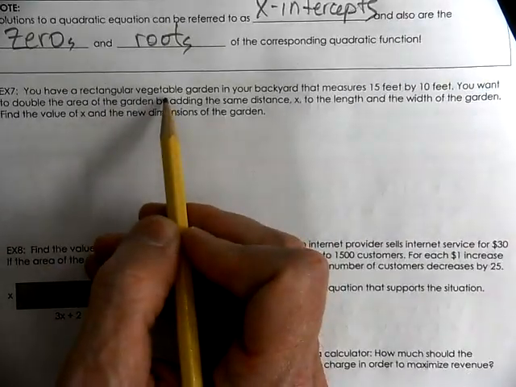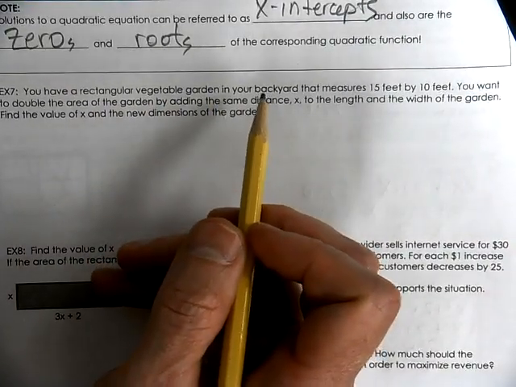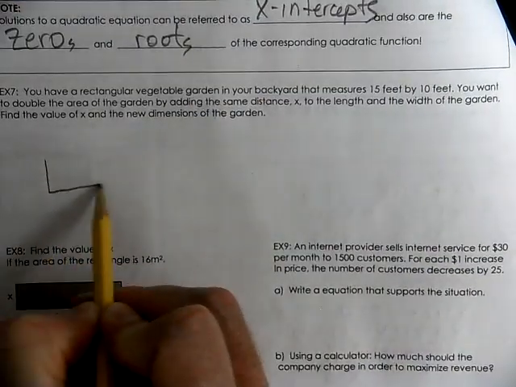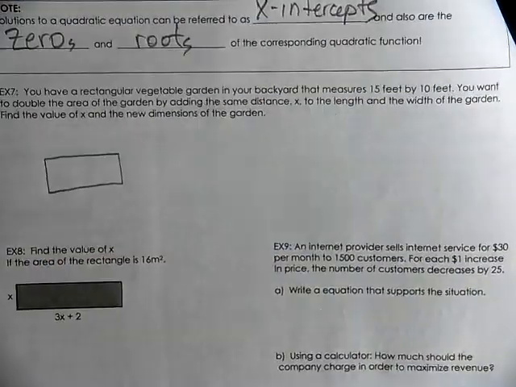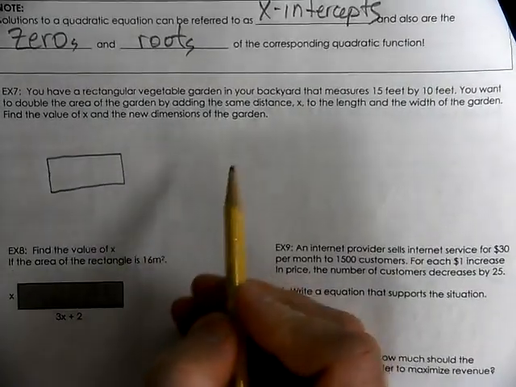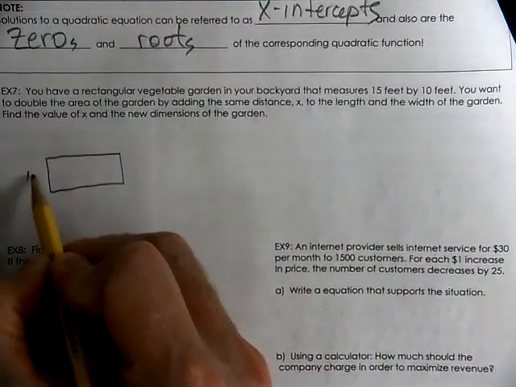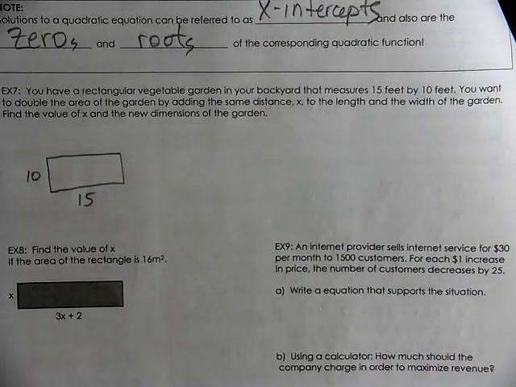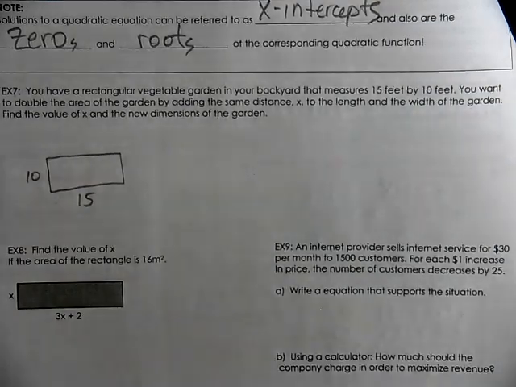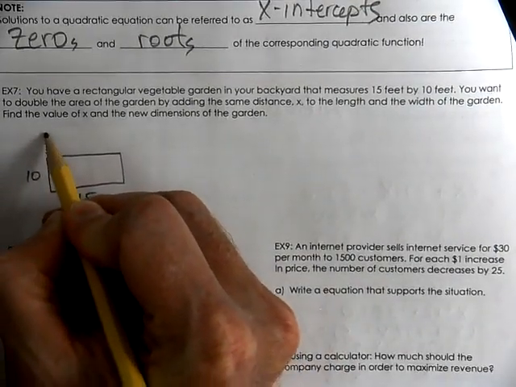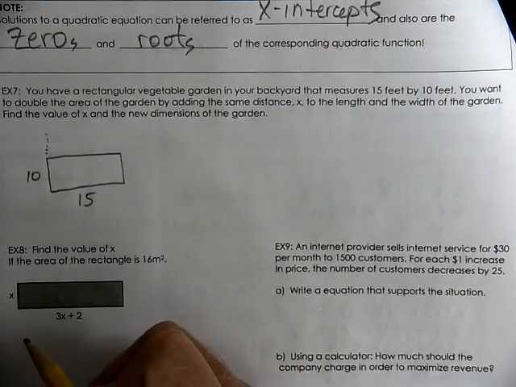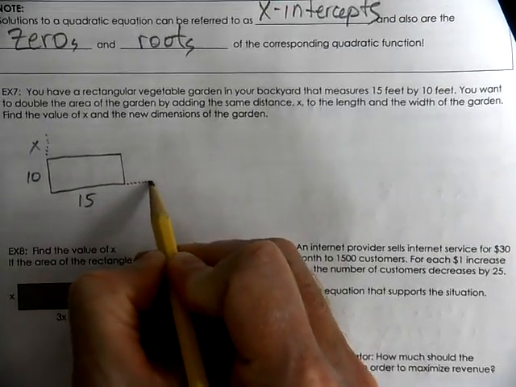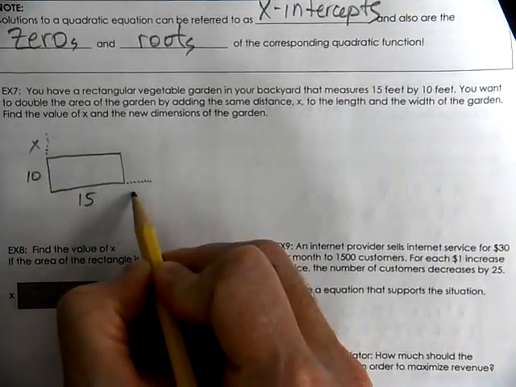You have a rectangular vegetable garden. We all understand what a rectangle is, so let's draw that rectangular vegetable garden. The dimensions measure 10 feet on one side, 15 feet on the other. We can all do that. We're going to add a certain amount on one side. Let's call it x. We're going to add that same amount to the other side. We'll call that x.